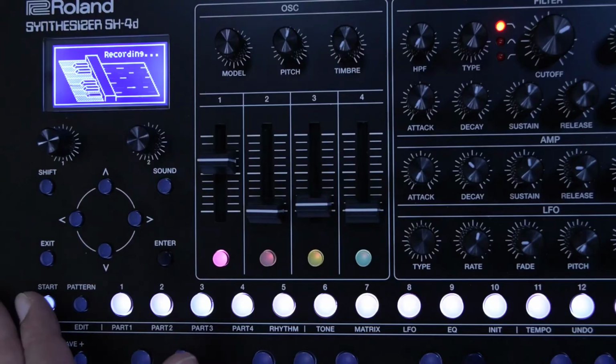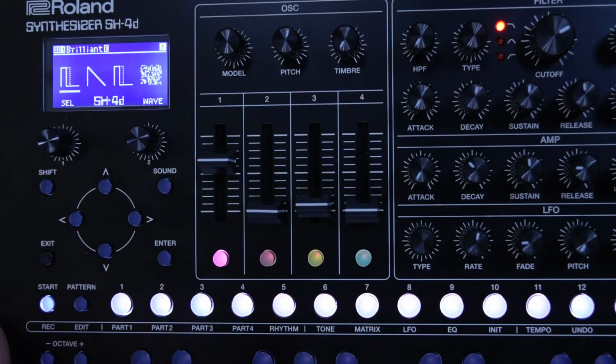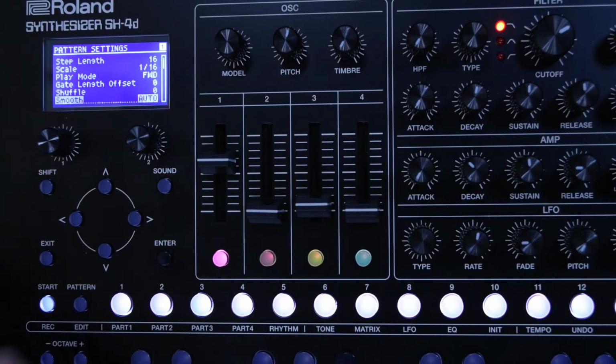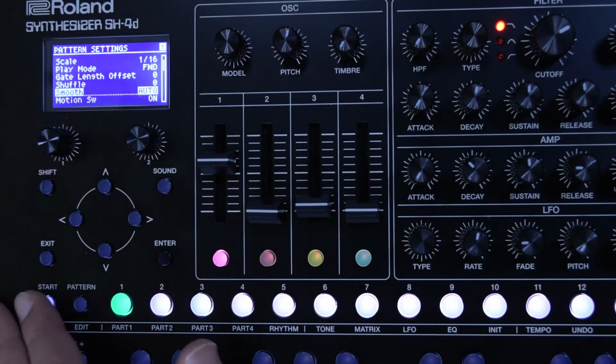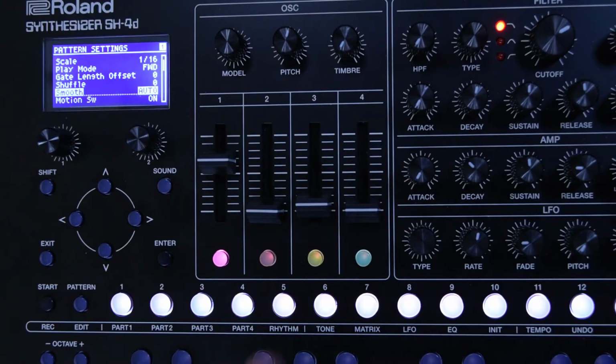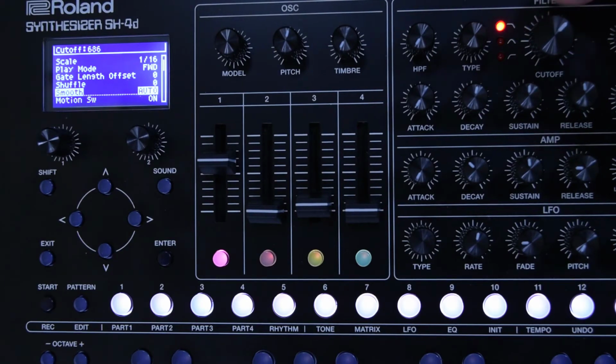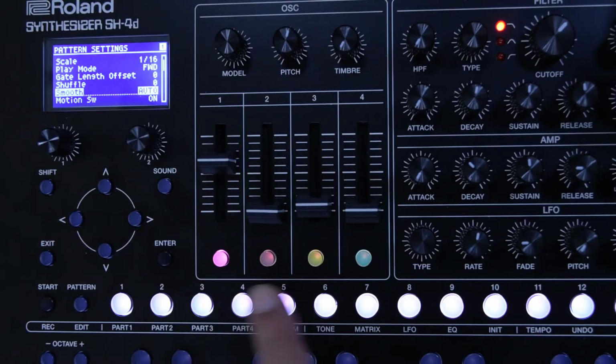Right. So we just have some motion sequence, right? So I'm going to exit and I'm going to go back to the pattern. By default, when you record something on the motion sequence, how this is going to be applied behind the scenes is that it's going to smooth the changes when you move this, because the values are recorded to each different step.